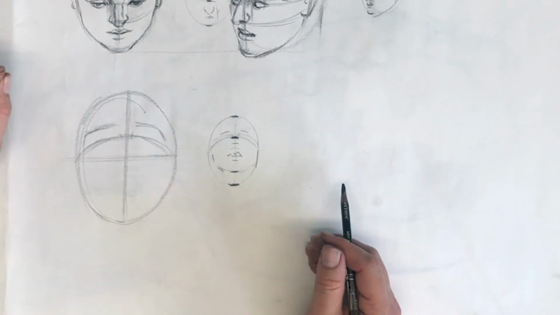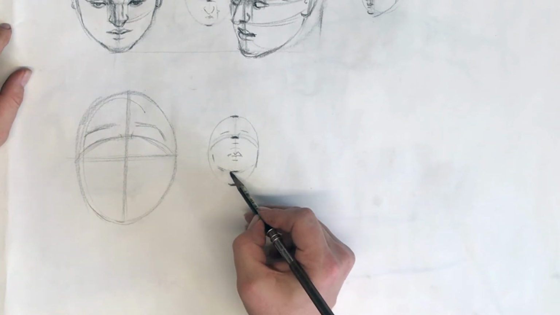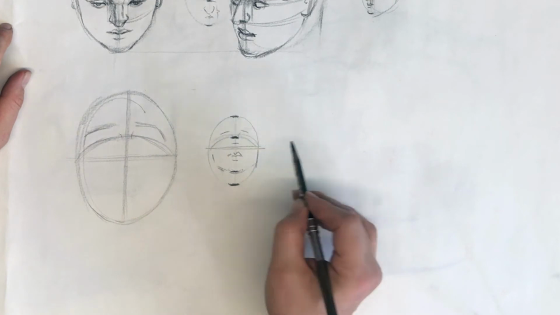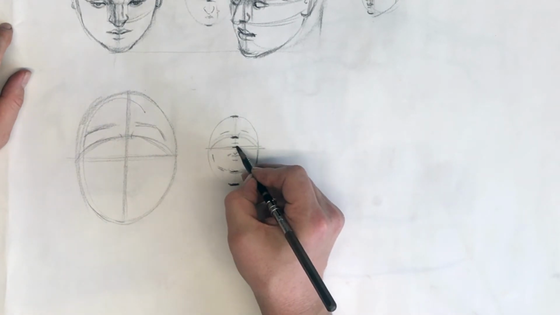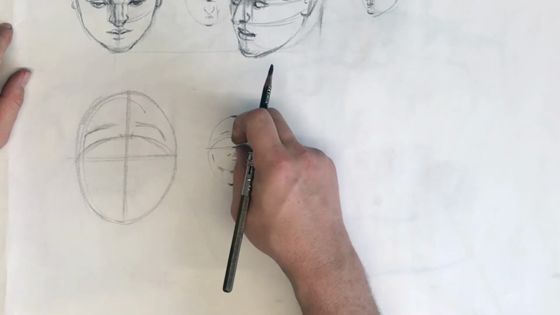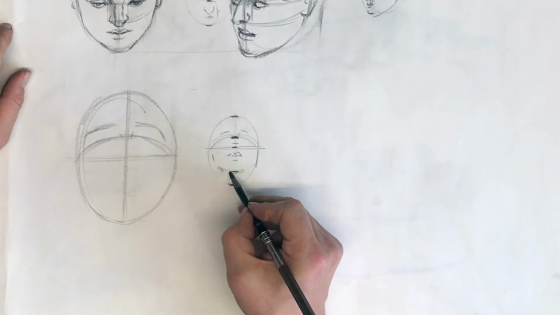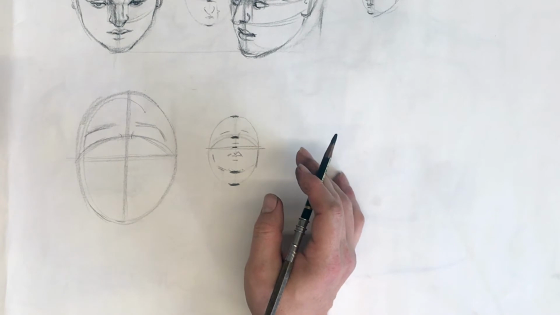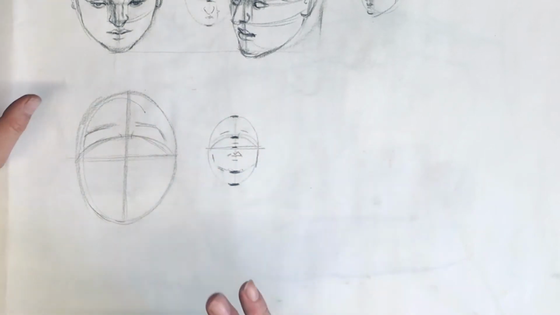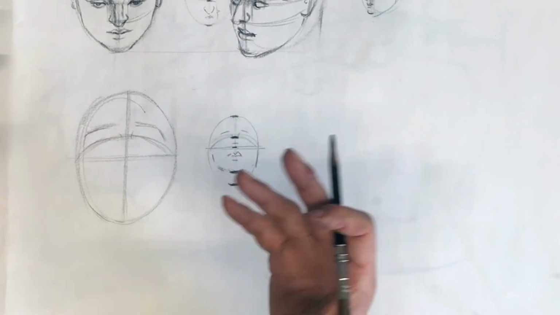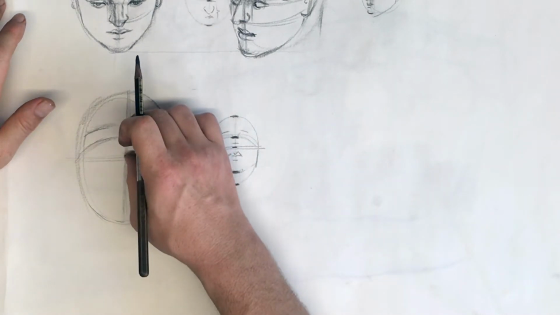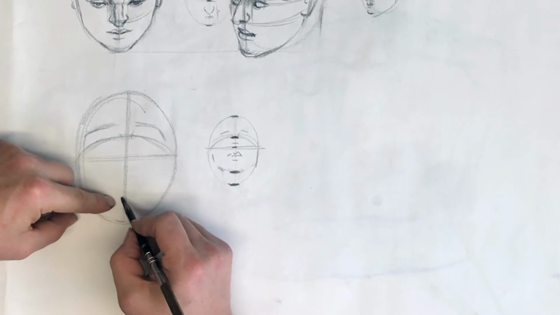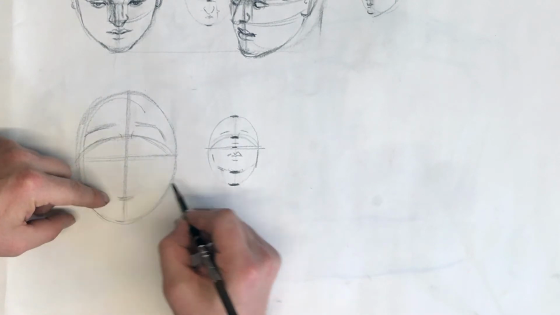Now, the next step is to indicate where the jawline is. So if you remember, if we found the midpoint of our oval, and we took a measurement from the midpoint to our eye level, and then drop that measurement down, that'll help us find the jaw. Now, this is actually measurable right now, but when you're doing a fast pose, this is the faster way of doing it. So just take this, you've got the halfway point here, drop it down, and get yourself a jawline.